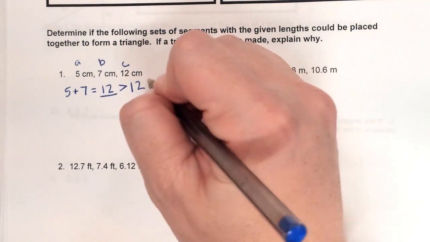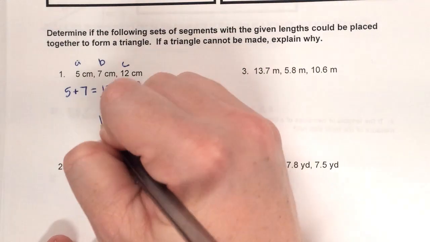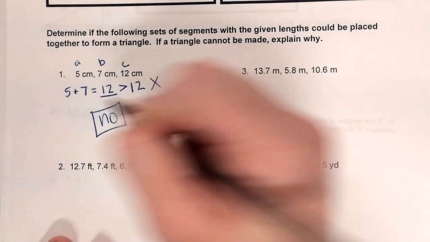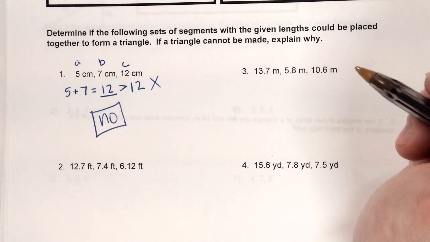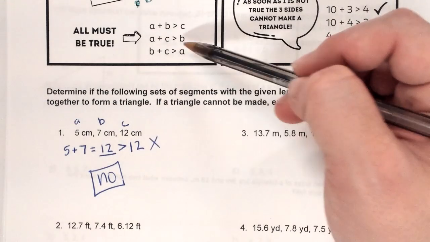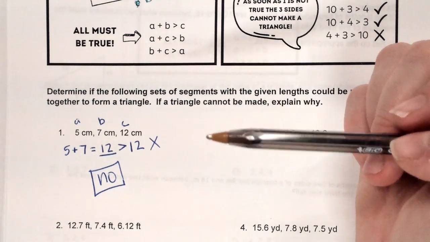No. So right away I know that that doesn't work. Therefore, could this be a triangle? No. They're equal, but it has to be greater. So I don't even have to worry about these other two because the first one didn't work and it only takes one to mess it up. Okay?